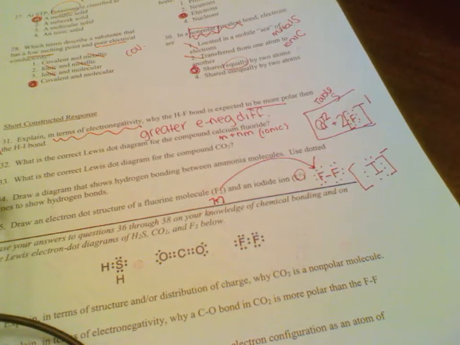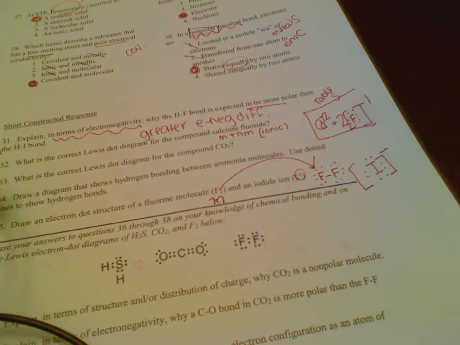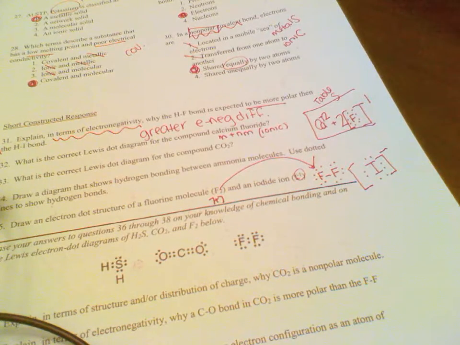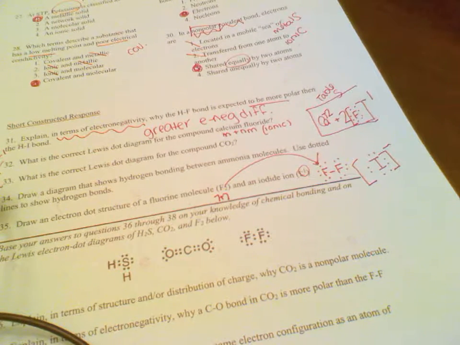So my lighting's going away a little bit here. Can I fix that? A little better.